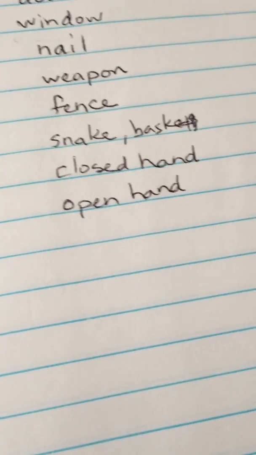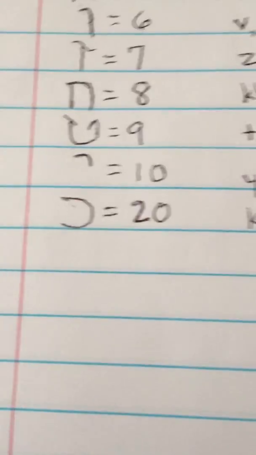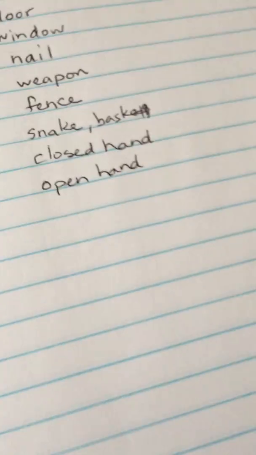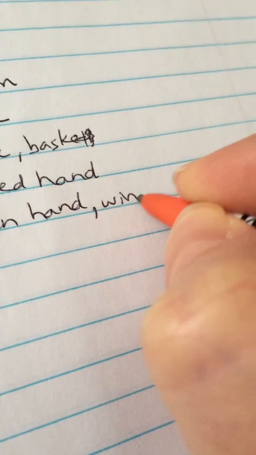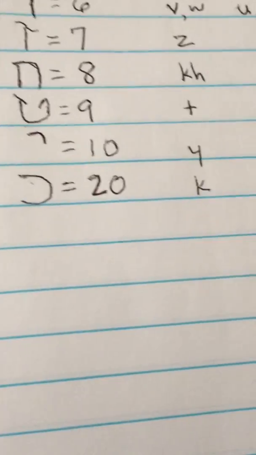And somebody said strength, which is interesting because in our thinking it's kind of like grace, like you open your hand and let God do it, or even he opens his hand and gives to you out of his favor. So it can also be a wing or an arm, I guess, at least according to these people. Whatever.